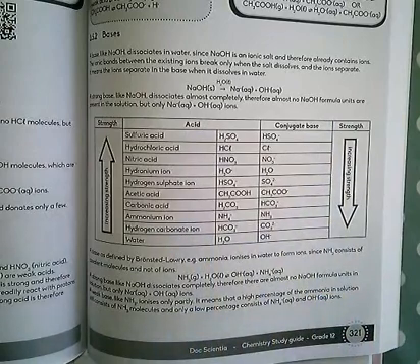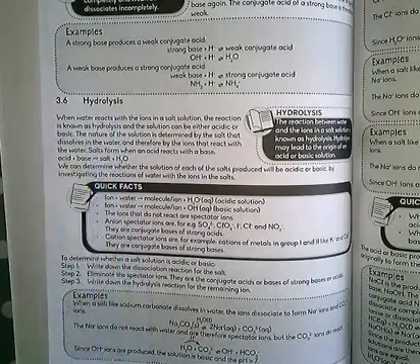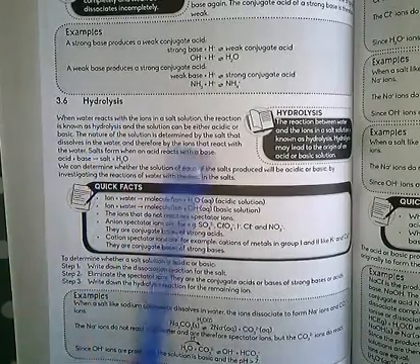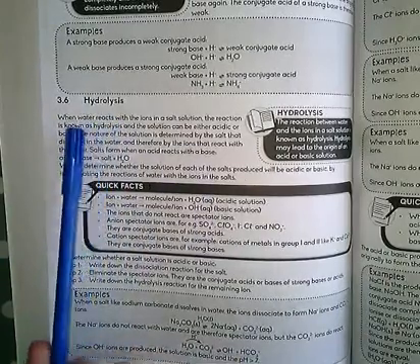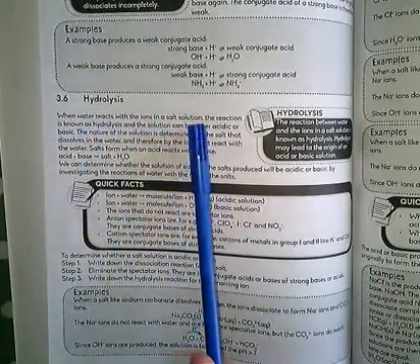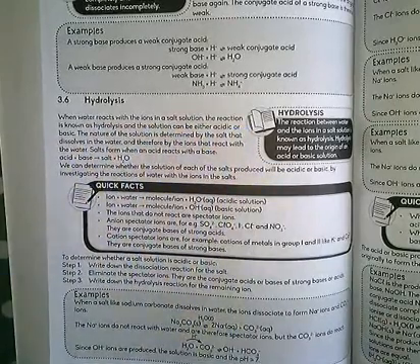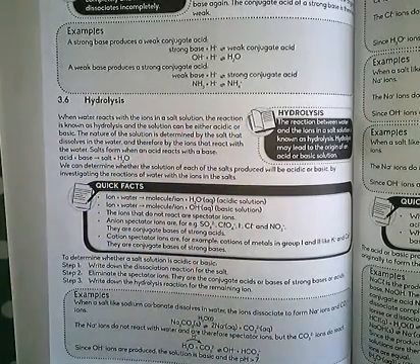Now, hydrolysis, page 322. Hydrolysis happens when water reacts with the ions in a salt solution. The general reaction there would be that an acid and a base form salt and water.